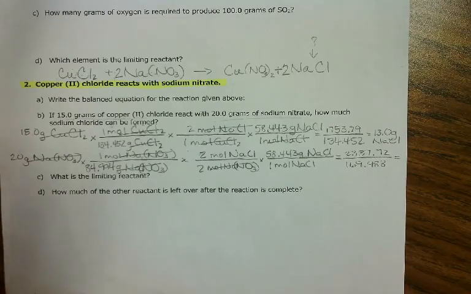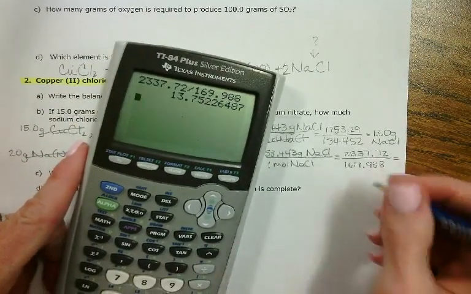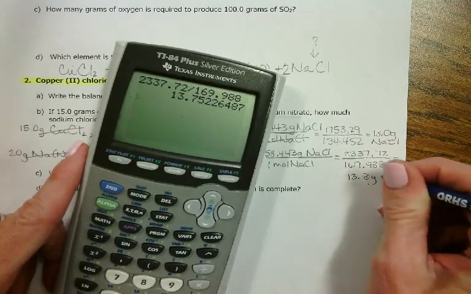Hang on, calculator malfunction. 2337.72. Actually, operator error. Definitely not calculator malfunction. Sometimes my fingers work, sometimes they don't. Okay, so that's what I got. 13.8 grams of sodium chloride.